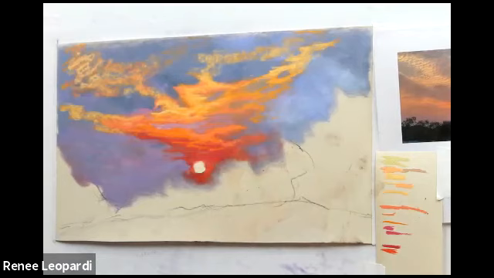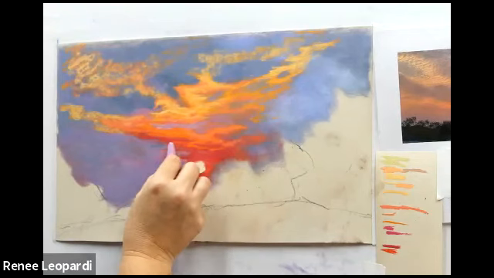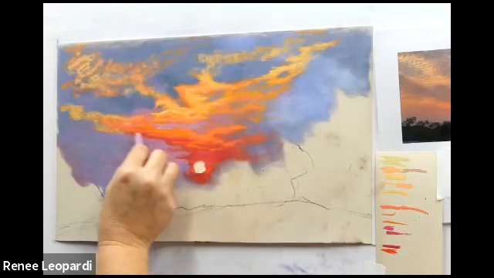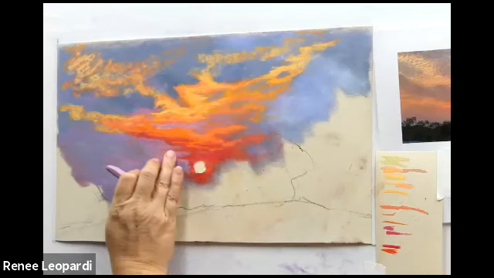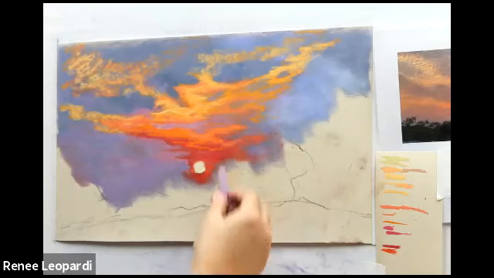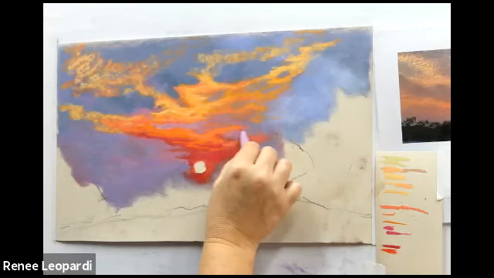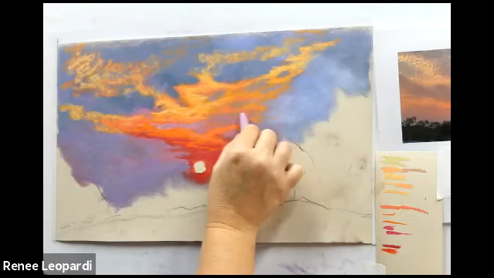It's almost like you have to be a little more confident in your marks, because you can lose them finding them out. So you guys might have to incorporate some workable spray fix for your gentle layers. Maybe, we'll see. If you start to get frustrated, just get it out.